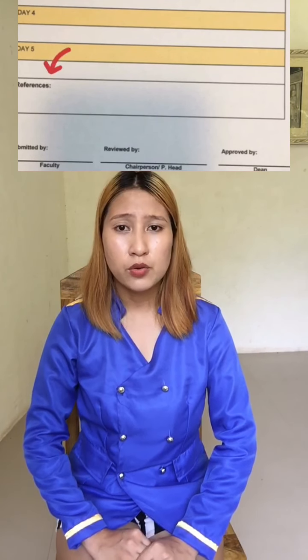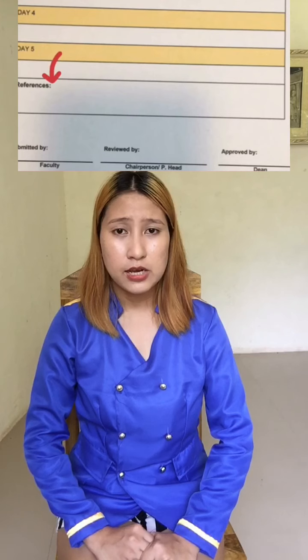Lastly, part of the new module. The same sa previous module, there is the reference section in which indicate ni teacher ang mga books, mga reference niya. Ang mga website, it could be an e-book, a learning book na nakuha niya sa internet, or it could be mga links sa YouTube and other avenues asan siya nakakuha of reference. There niya indicate sa reference section.